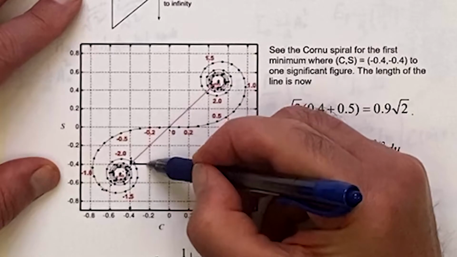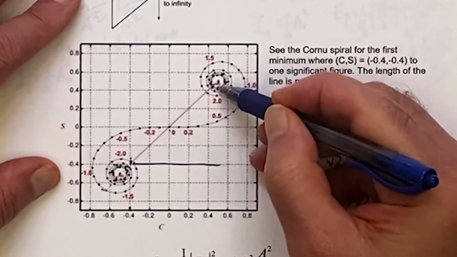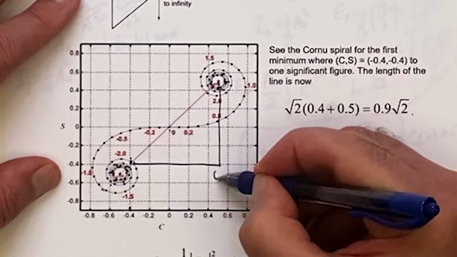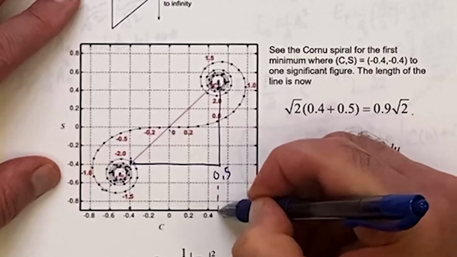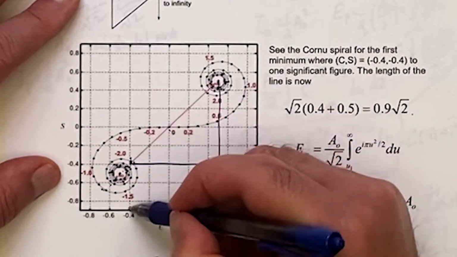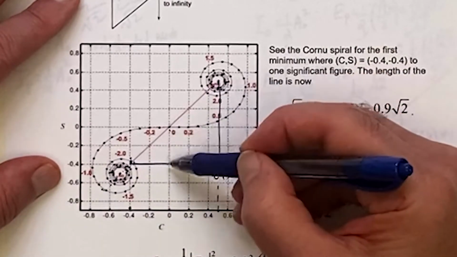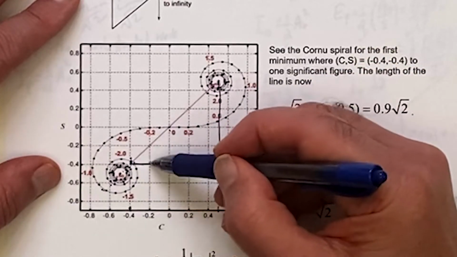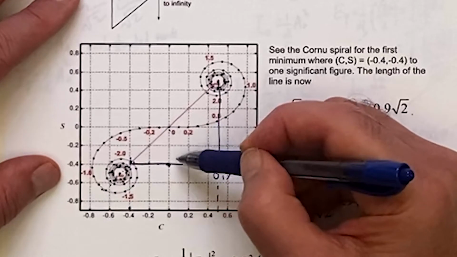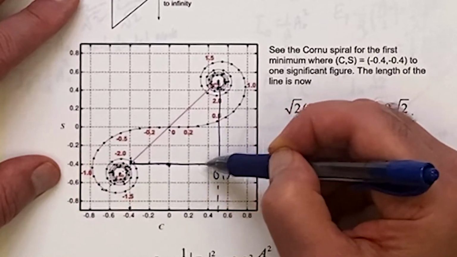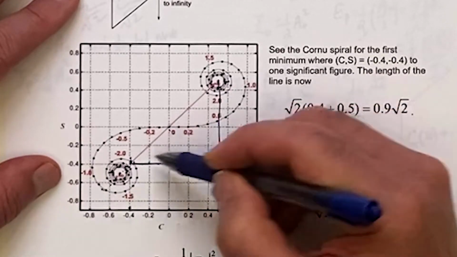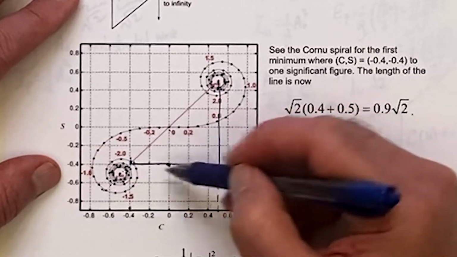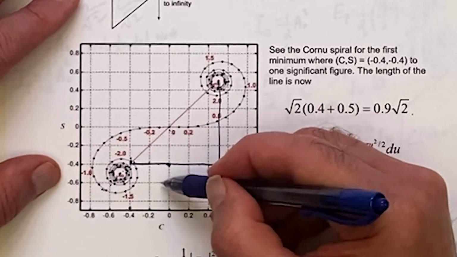So really to go from here to here, see, this is 0.5 on the horizontal. This is negative 0.4. So here's your 0. So you can think of going 1, 2, 3, that's 0.4. 1, 2, 3, 4, 5, 0.5. So this is going to be 0.9.